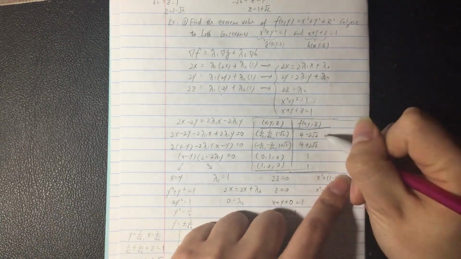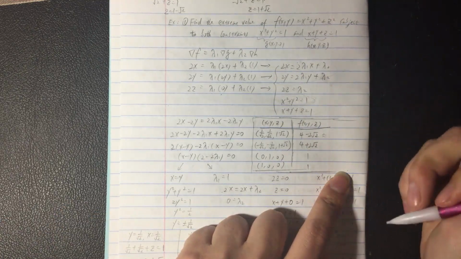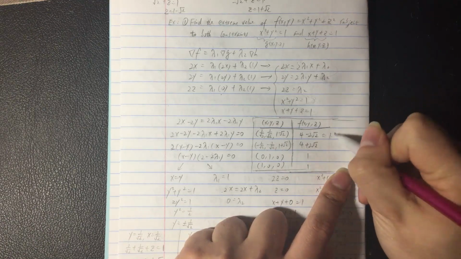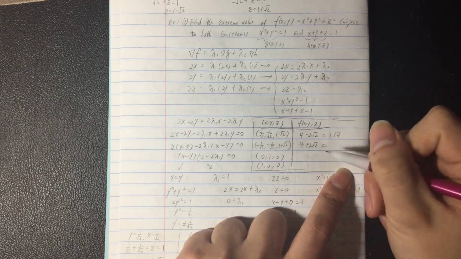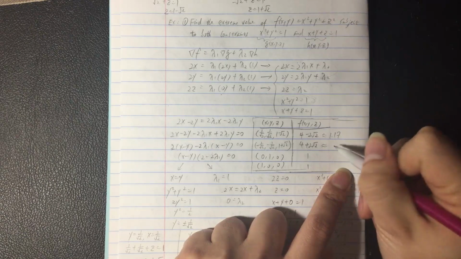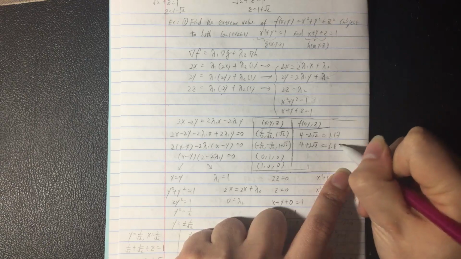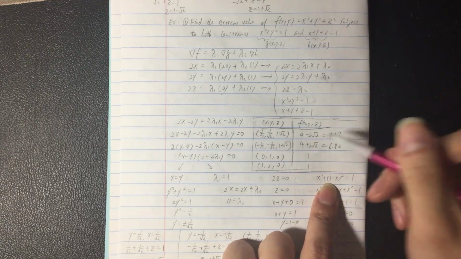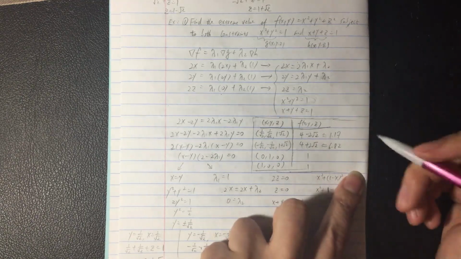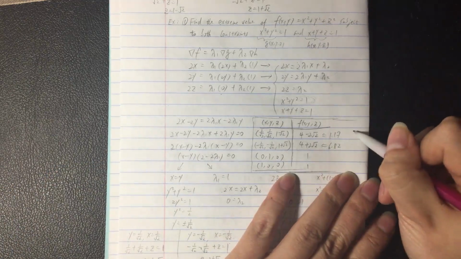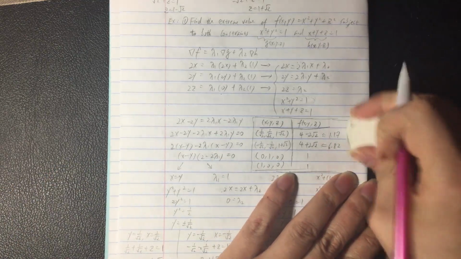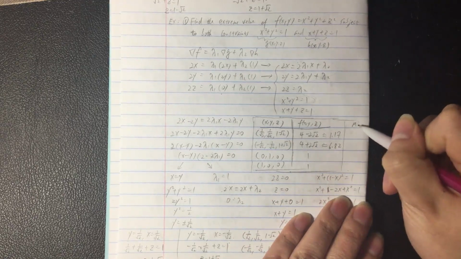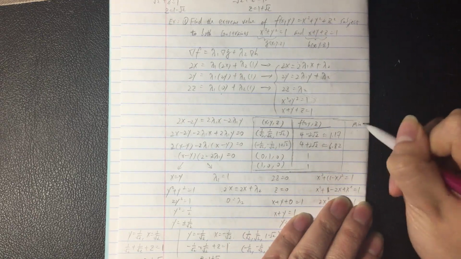Using my calculator, 4 minus 2 radical 2 is about 1.17. 4 plus 2 radical 2 is about 6.82. Then the largest is the absolute maximum. The smallest is the absolute minimum. So the absolute minimum is number 1.